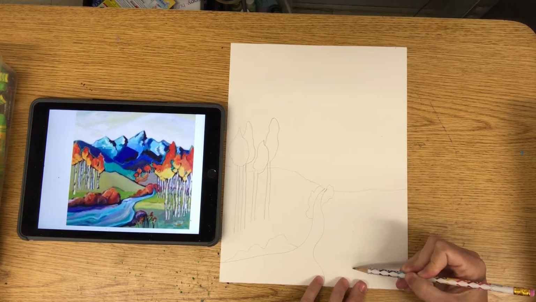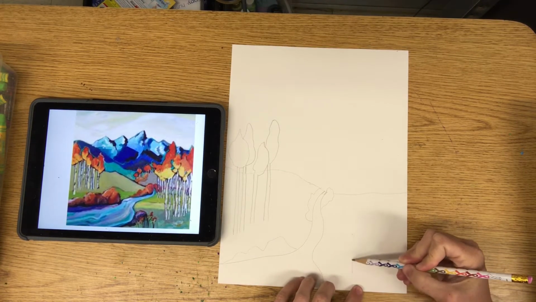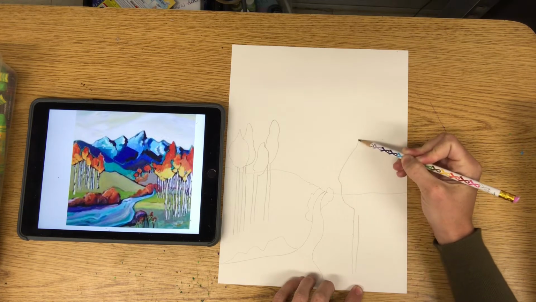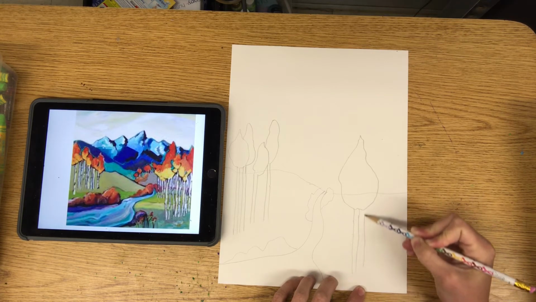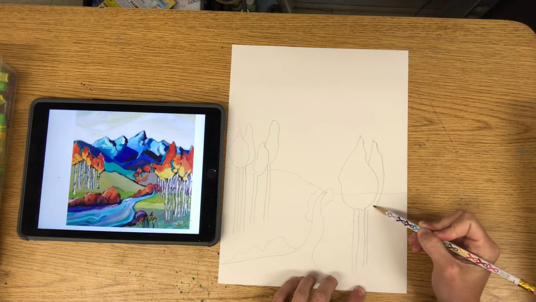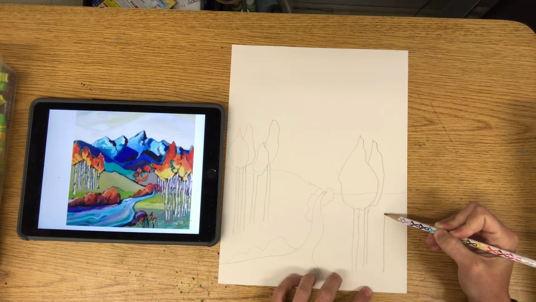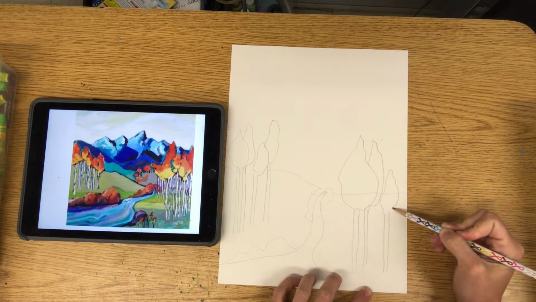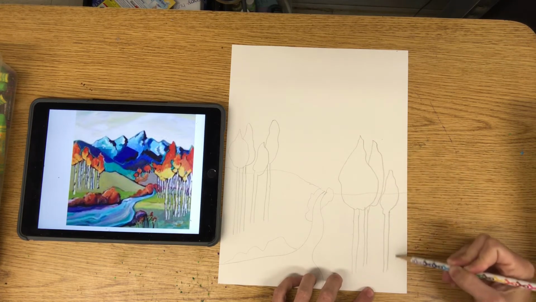I'm going to add my trees on this side, and I want these to be a little bit closer, so I'm doing them further down. And waving, bringing it to a point, and bringing it down. This one's going to be behind it, bringing it to a point, bringing it down. And then one here. And I'm just kind of creating my own trees. I'm not really following along with the picture, but I'm using this painting as inspiration, right? So I'm just doing a few trees here.